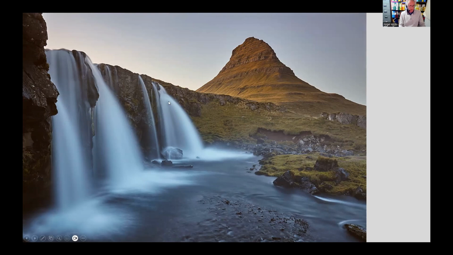Now, however, this area, as I say, is in deep shadow. This area is in bright sunlight. So the contrast range in this scene is absolutely huge, much too big for the digital sensor to handle effectively. For the human eye, I could manage it, no problem at all. But for the digital sensor, it was impossible to photograph this scene and get the mountain correctly exposed and the waterfall correctly exposed.